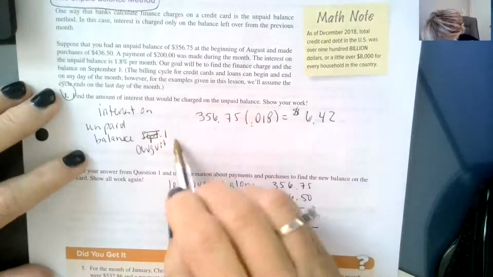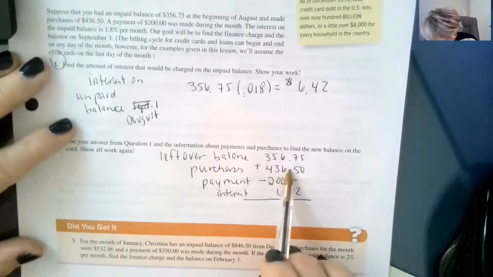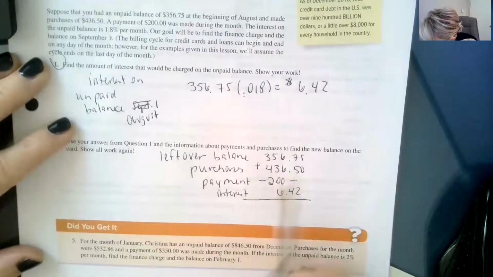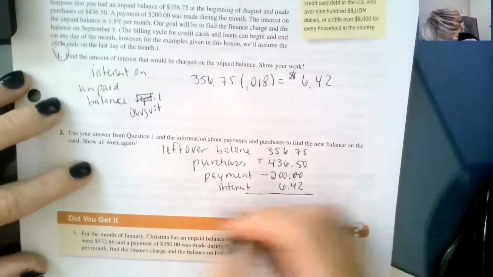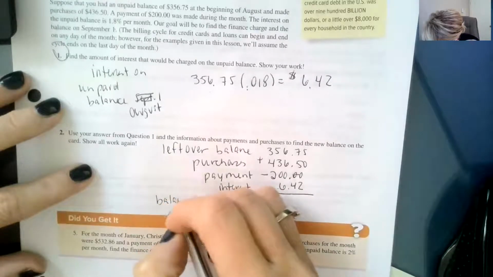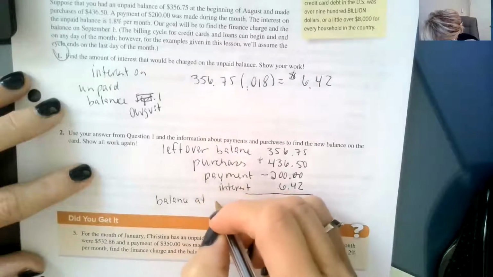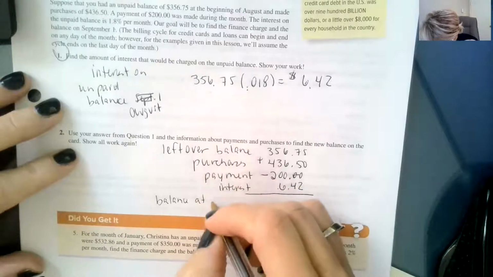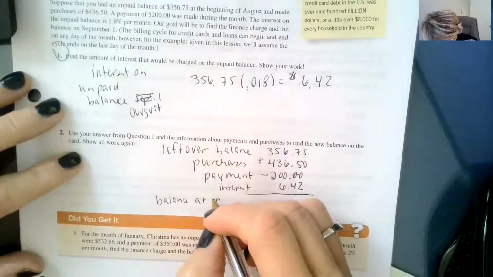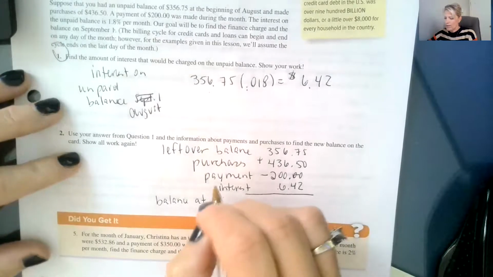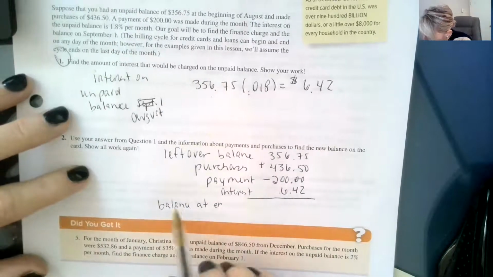During the month I made purchases of $436.50, I made a payment of $200 even, and then there's my interest. Oh geez, I read this incorrectly.